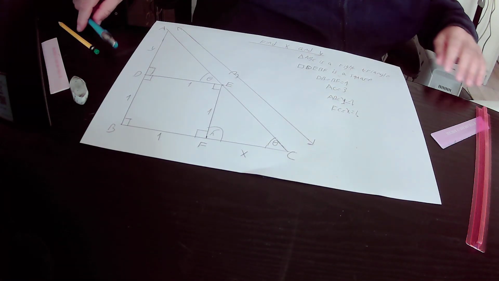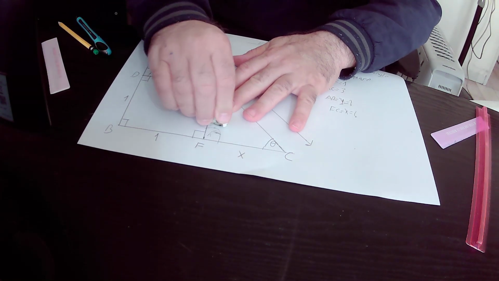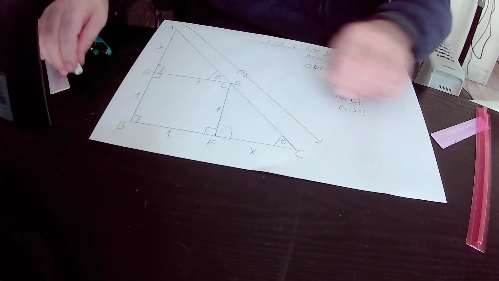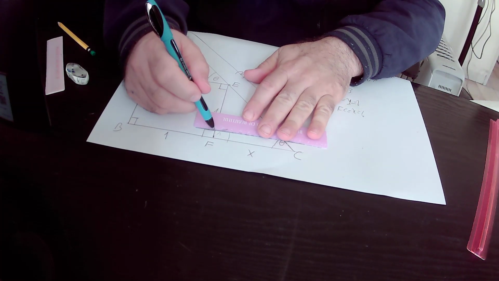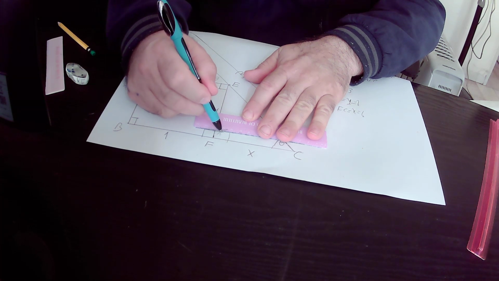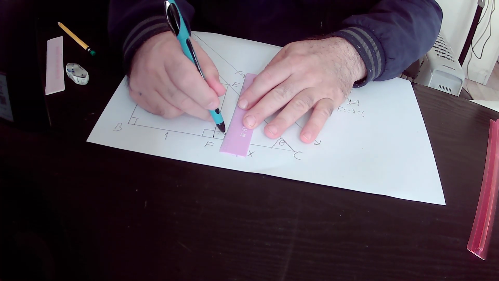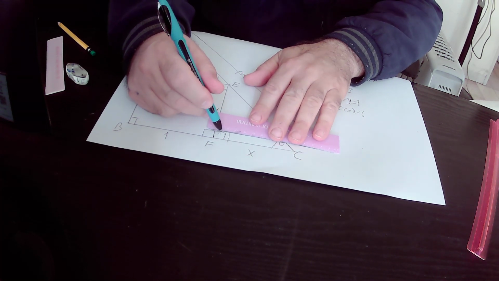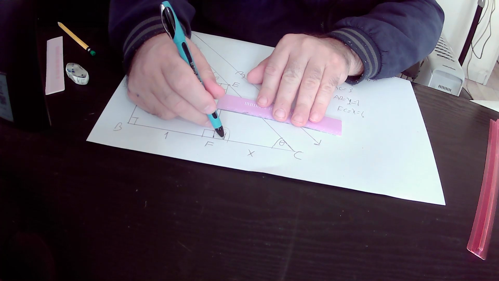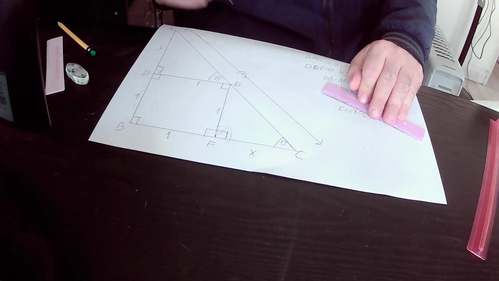So we substitute angle y by a right angle. And again, because angle EFC is a right angle, therefore triangle EFC is a right triangle.